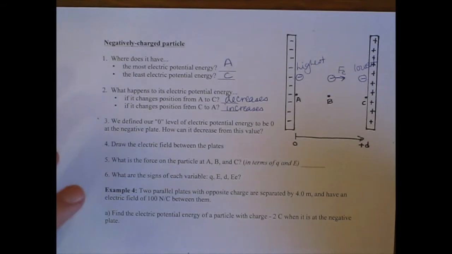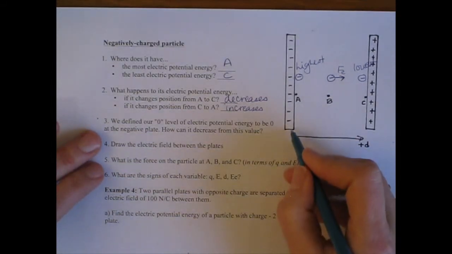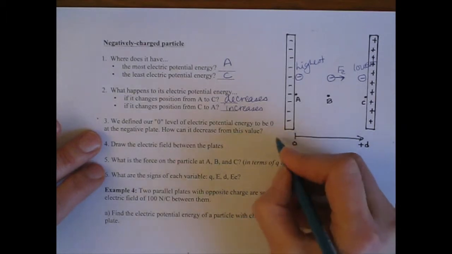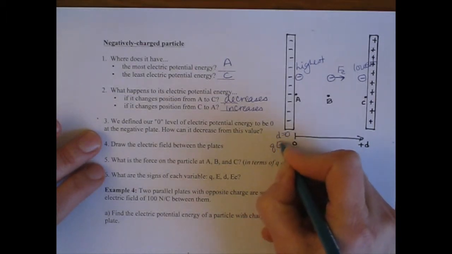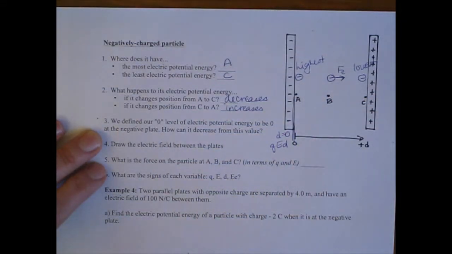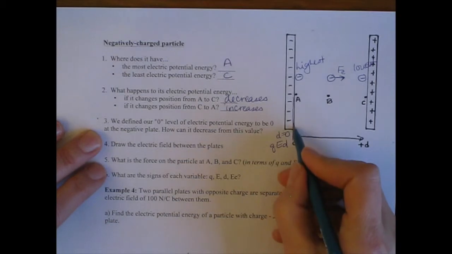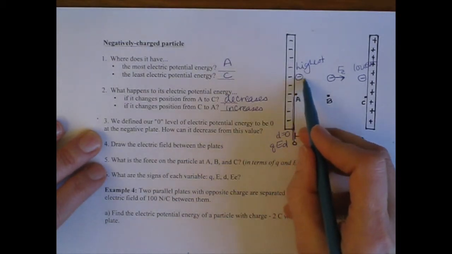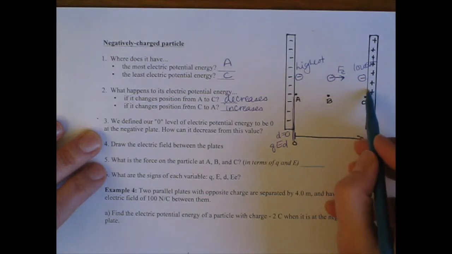Question 3. We defined our zero level of electric potential energy to be zero at the negative plate. And that's because this is our zero position, and electric potential energy is Q times E times D. So if it's here, by definition, it has 0 joules of potential energy. So how is it possible for it to have less, a lower value over here?